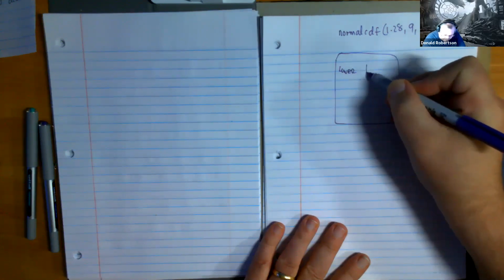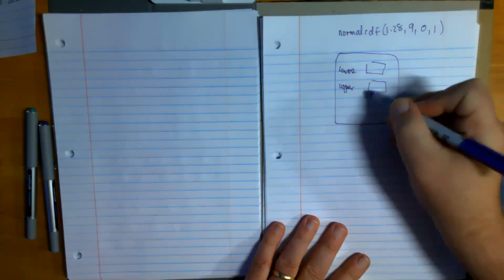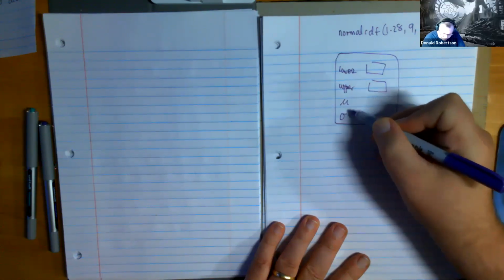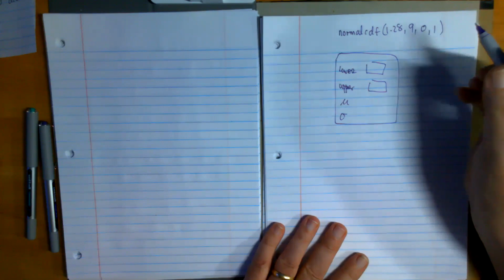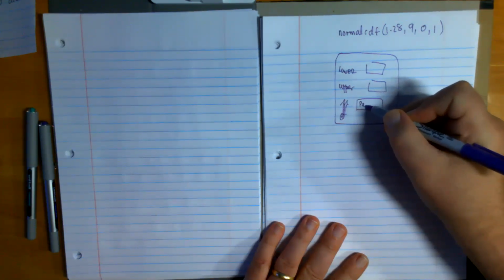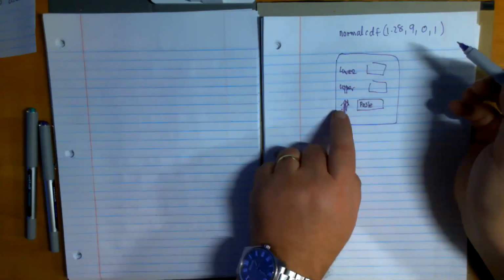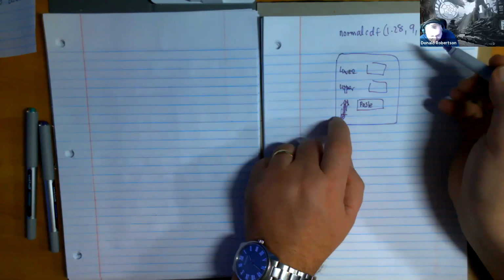Now, I think you said it says lower. Yes. Then it says upper. And then some like mu and sigma, what does it say here? And then paste. Oh, it just has paste? Well, it says both of those still, and then it has paste at the bottom. So does it say mu equals 0 and sigma equals 1?